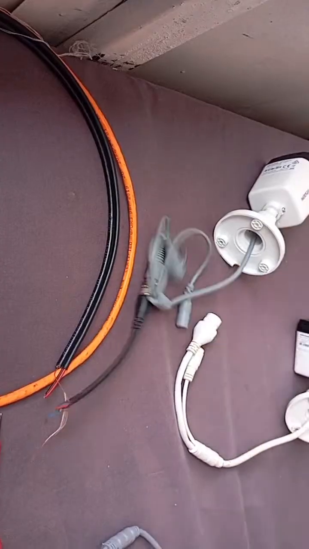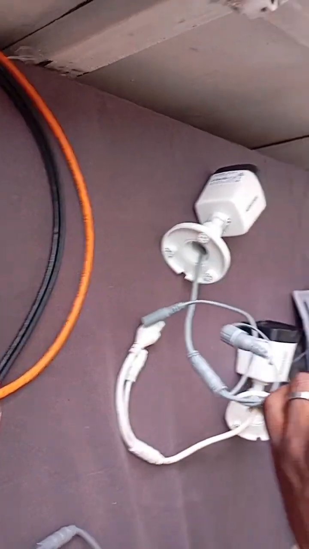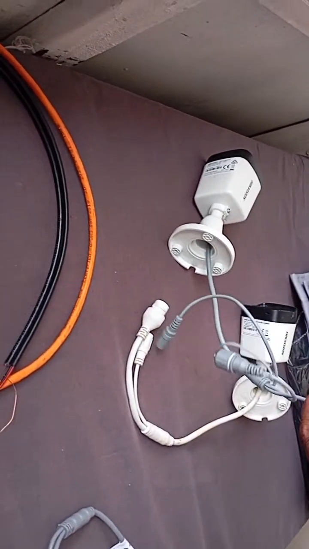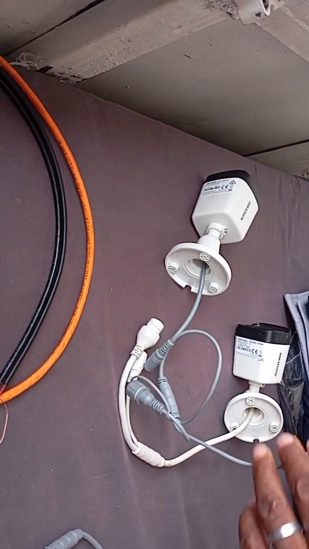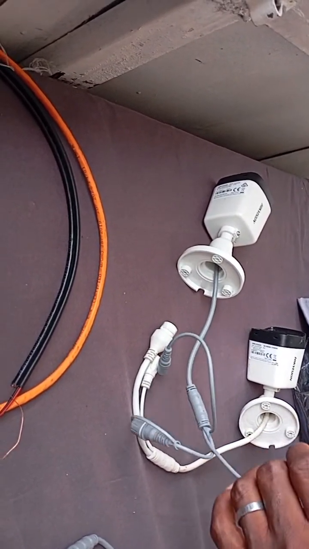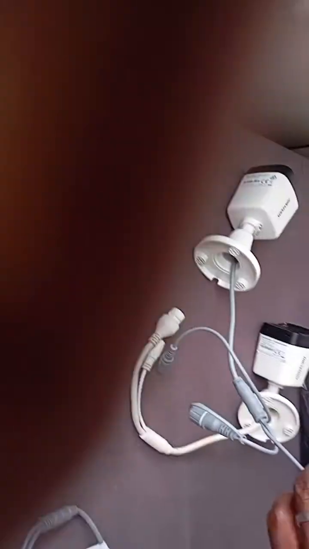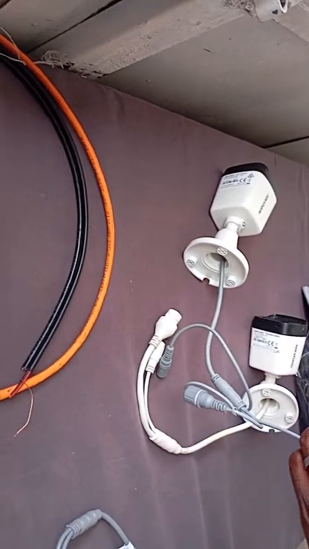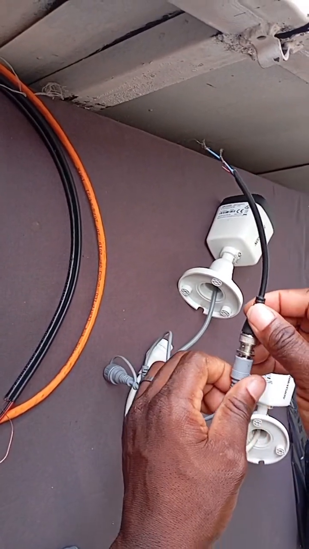With this, everything will work. You plug this BNC to this end, and there is a gadget. If you check my previous video, you see where I showed you something about a DVR. The other end of it, you plug it to your DVR, right?